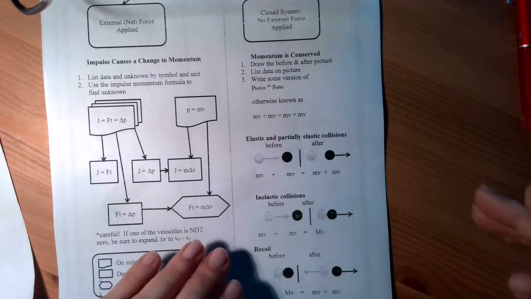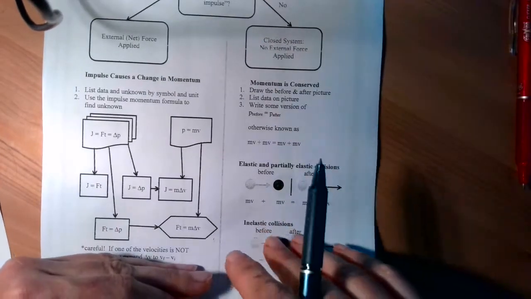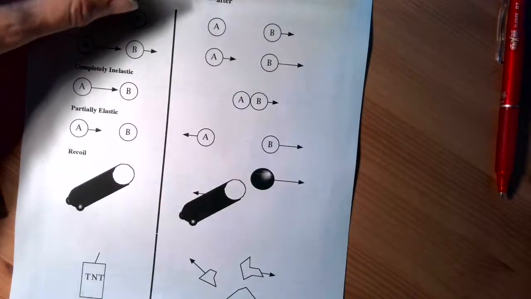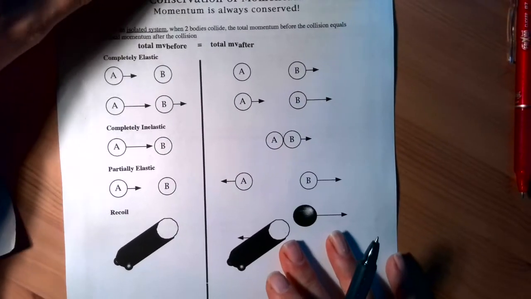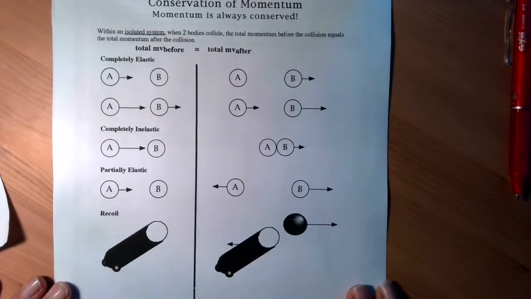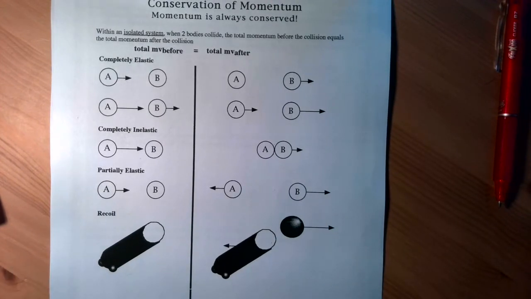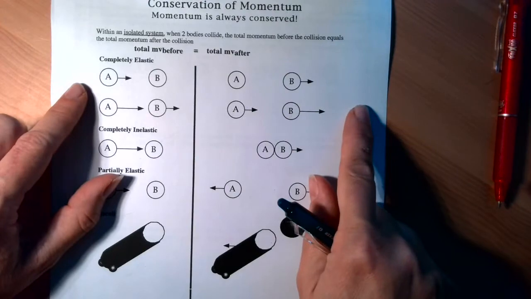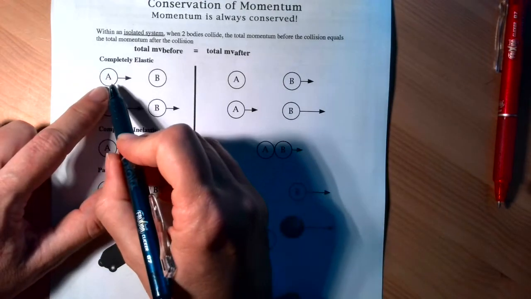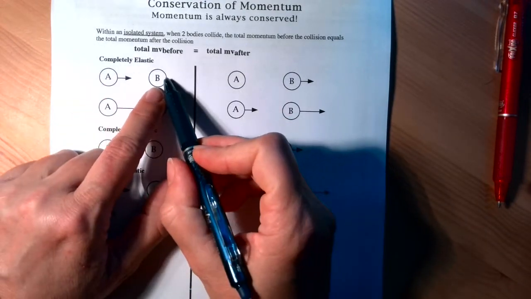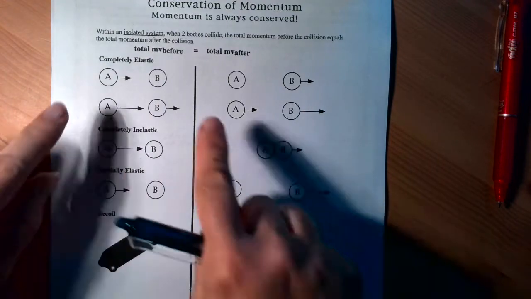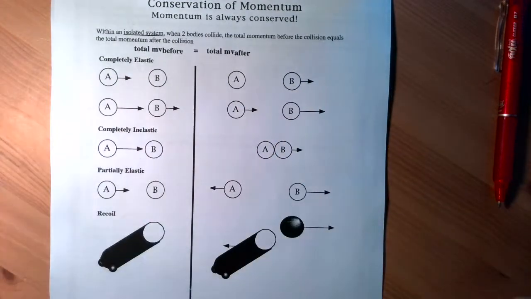Let me show you what I mean by this in a systematic way. This sheet can be found in the momentum module, and also linked in the information section for this video. Here we go. So in a completely elastic collision, let's imagine we have ball A moving and then it's hitting ball B, which is at rest. First, we've drawn a picture, which we've already done.